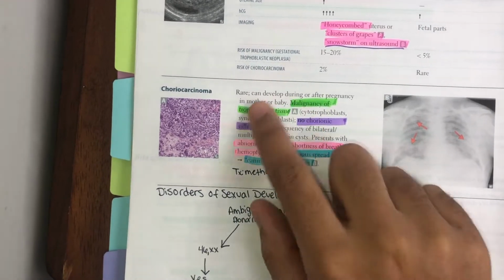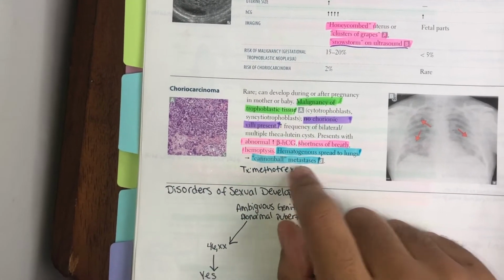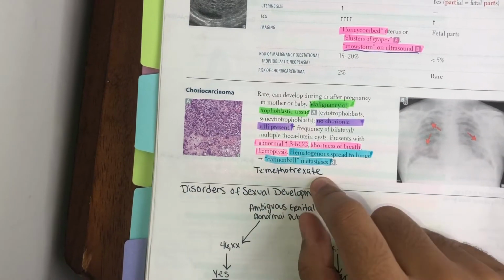And then here, they didn't have the treatment, so I just put it in here. I should highlight this orange: methotrexate.